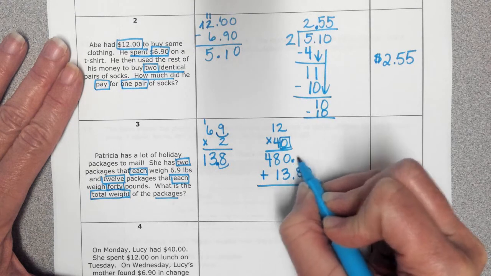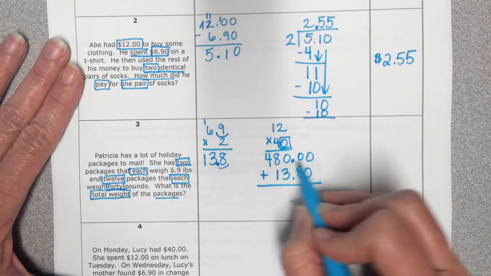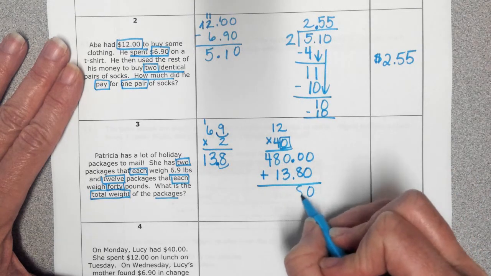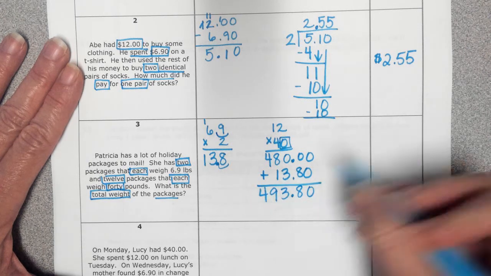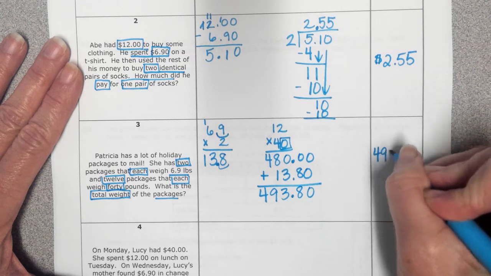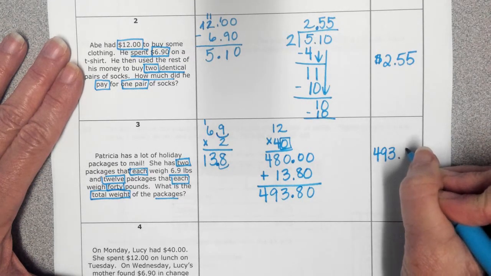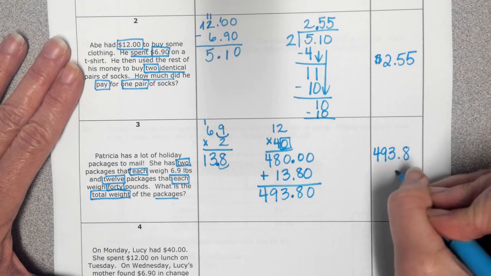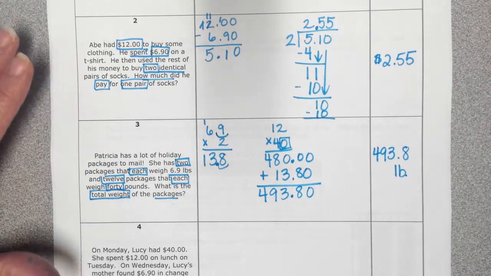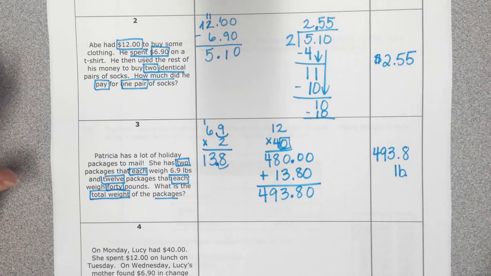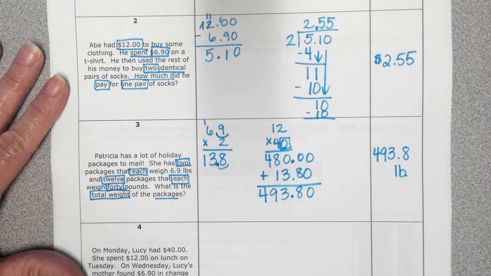And so I'm going to add a decimal and 2 zeros at the end of that 480, because you know when you add decimals you have to line up the decimals. And so I can see that those packages weigh 493 8/10 of a pound. Wow, those are some heavy packages. I do not want to see the bill to ship those packages.